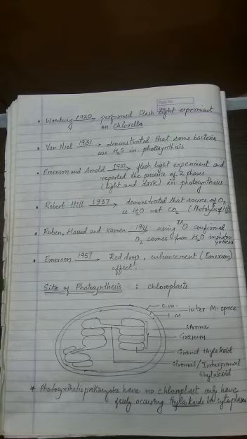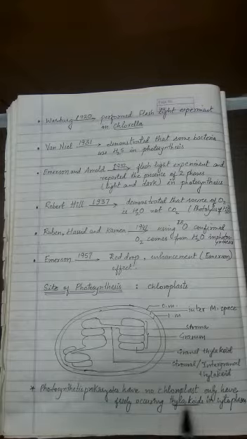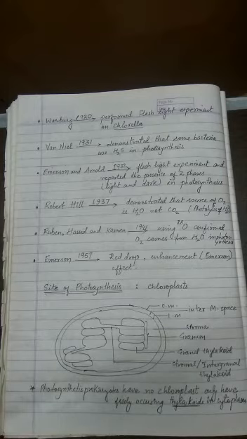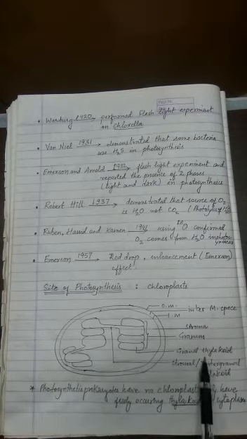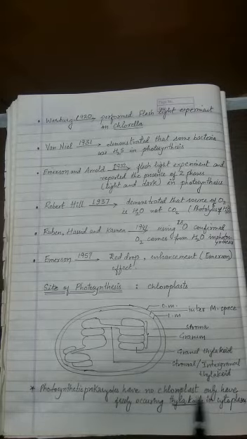Now remember, photosynthetic prokaryotes do not have chloroplast. We all know this diagram belongs to a eukaryotic cell. So in the case of prokaryotes, they do not have chloroplast, but they have single or loosely arranged or freely present network of thylakoids. So they only have freely occurring thylakoids in their cytoplasm.